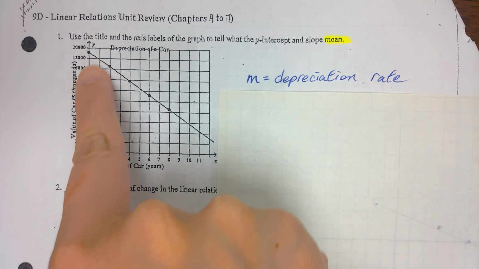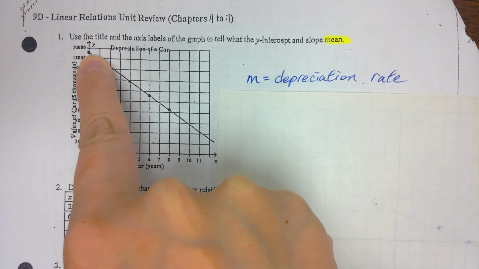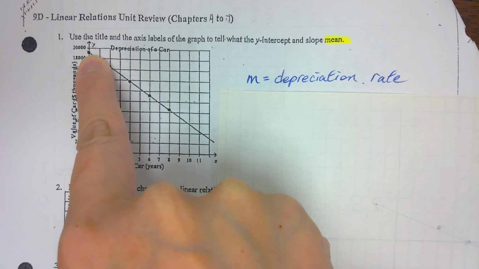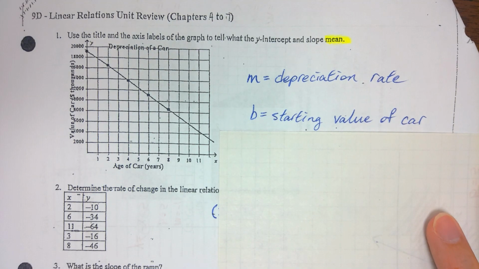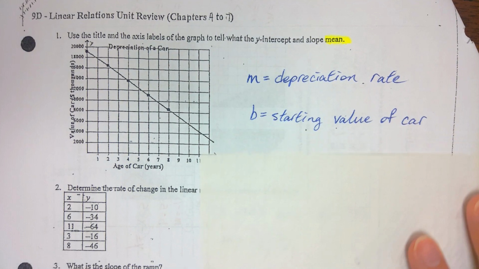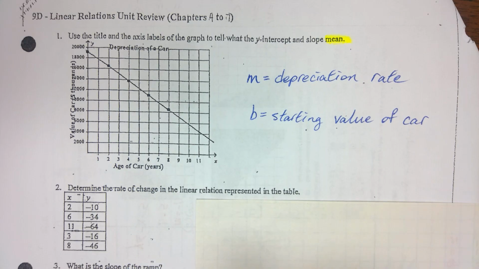Okay, what does the 19,000 represent right here? Your y-intercept. Yep, Casey? Initial value of the car, right? The starting value of the car. So when it was new, how much it was worth. Good. Number two right here.